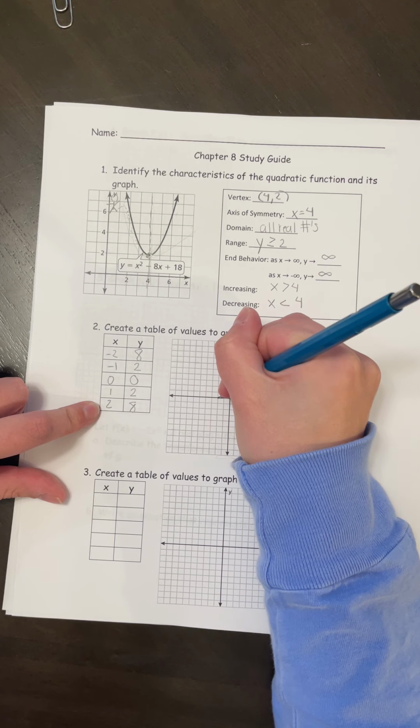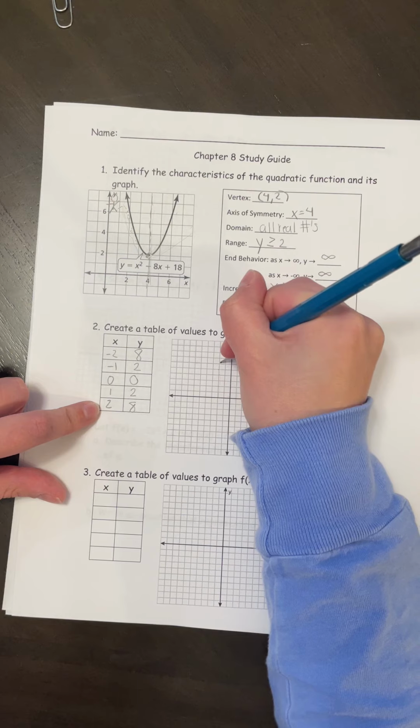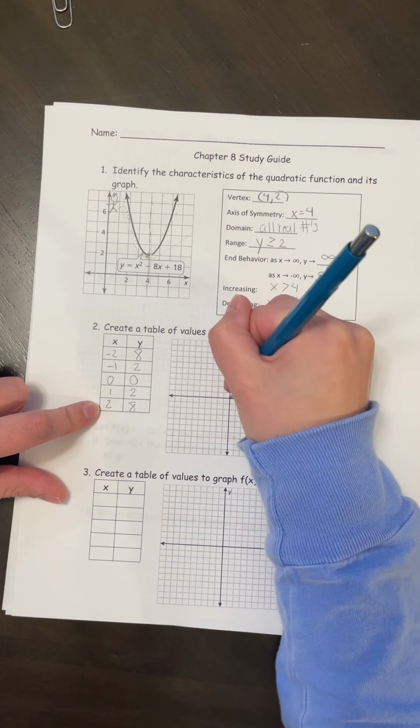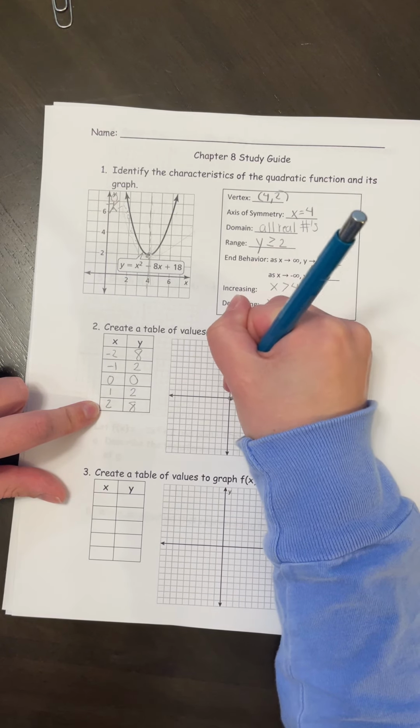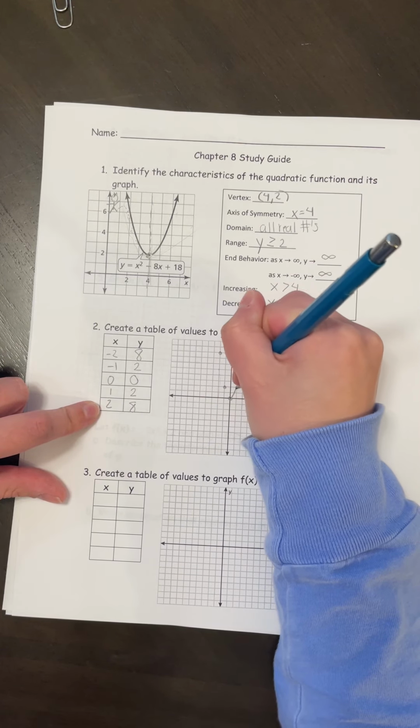Plot your points. (-2, 8), (-1, 2), (0, 0), (1, 2), and (2, 8).